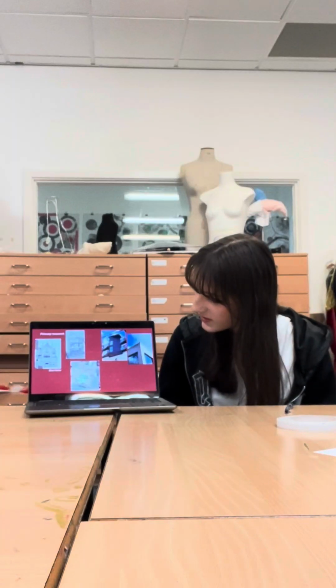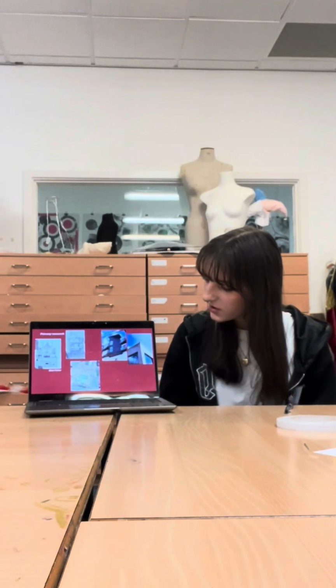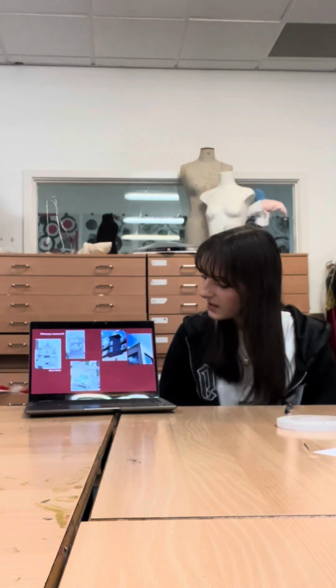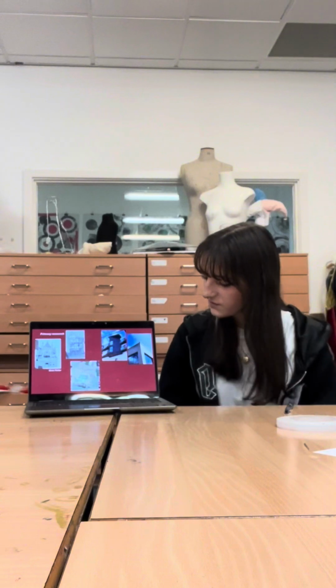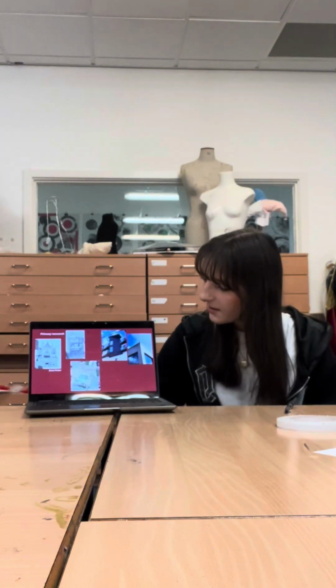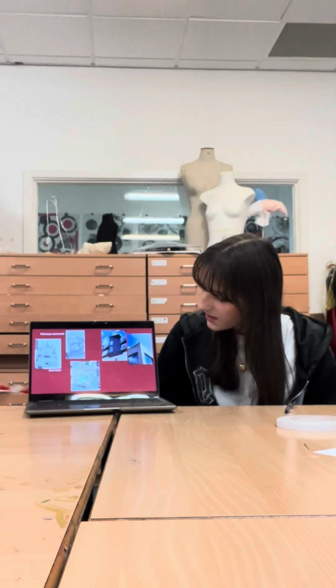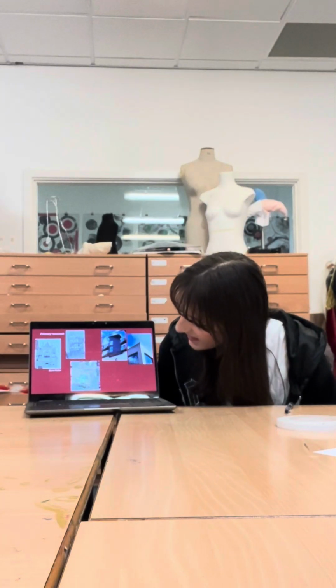For my primary research, I took some photos of some different architecture buildings to go off of Walter Gropius's buildings. I took photos of ones that had quite pointy shapes, and then I found another artist called Dave Furler. He is also an architecture drawer.